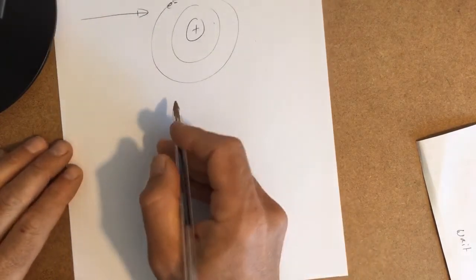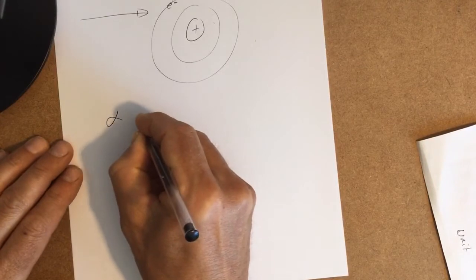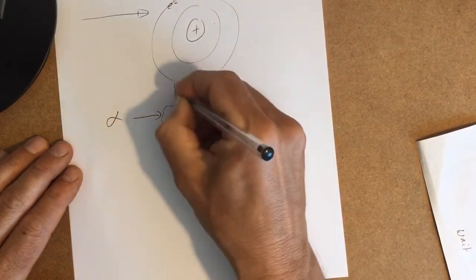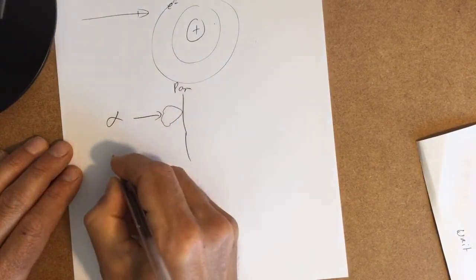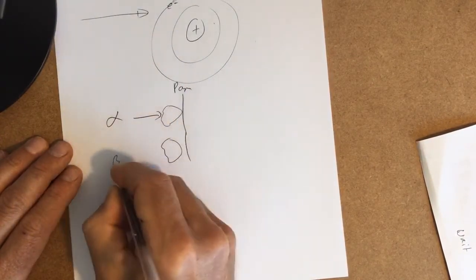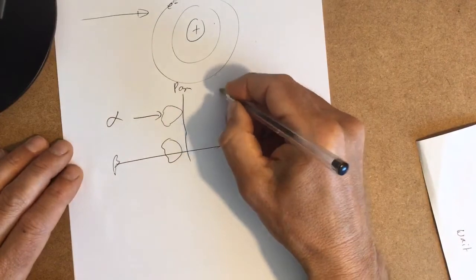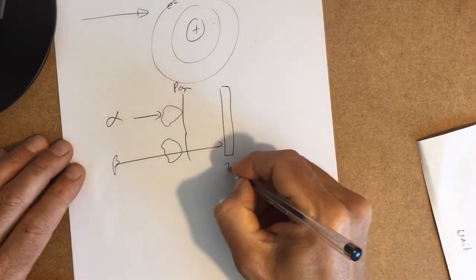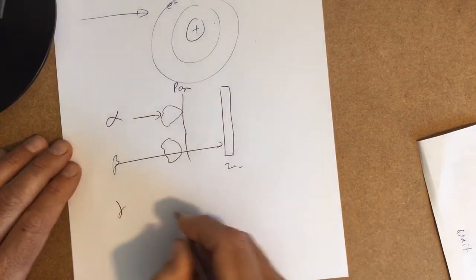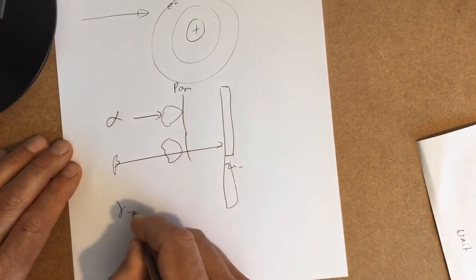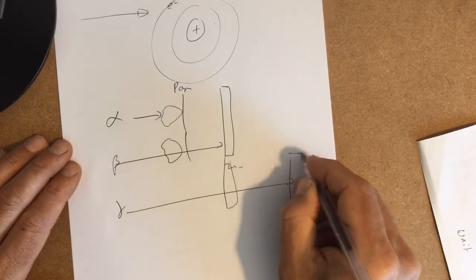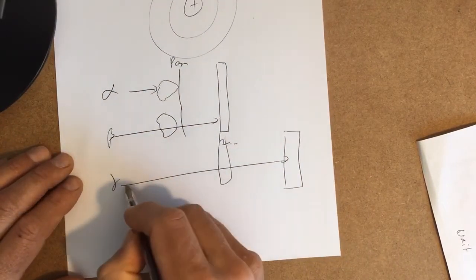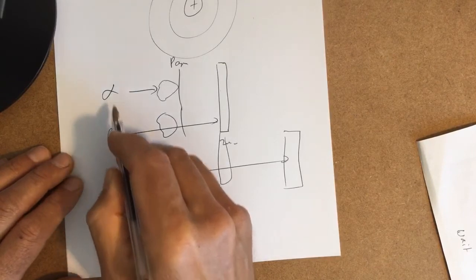So if we have an alpha particle, the alpha particle will be stopped just by air or by paper. But beta would go straight through air and straight through paper. It needs something like aluminium to stop it. Two millimeters of aluminium will stop it. And gamma radiation will go straight through anything really, even lead. It has to be quite thick lead to absorb gamma radiation. So gamma is the most penetrating, followed by beta, followed by alpha.